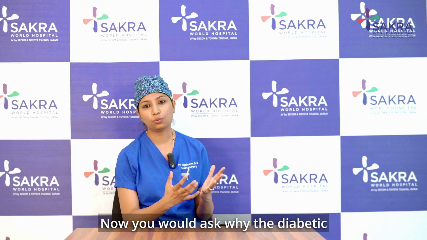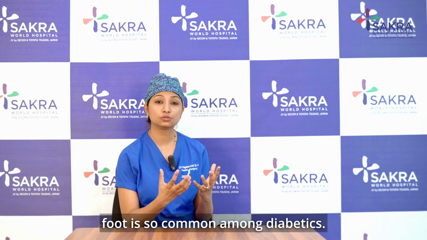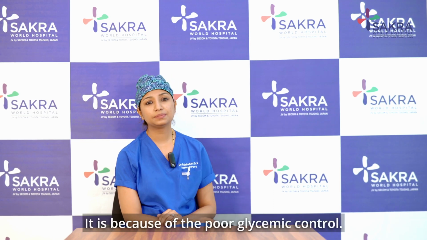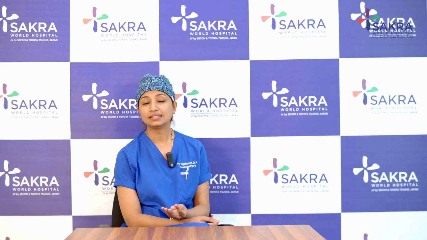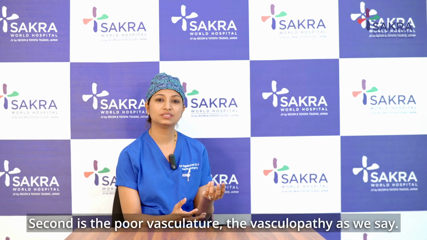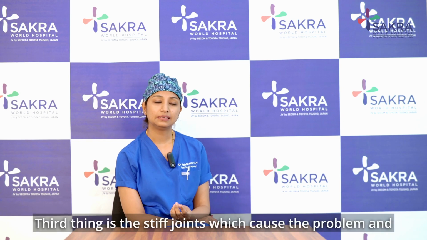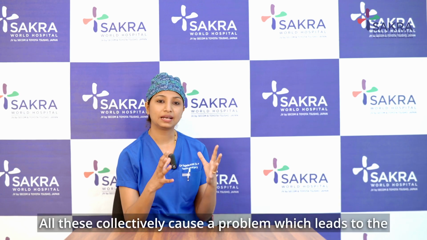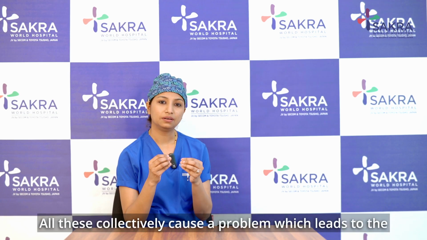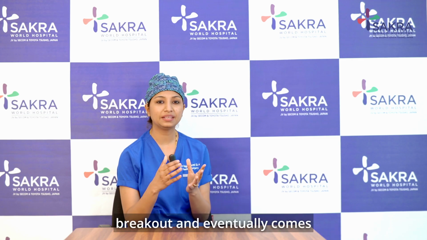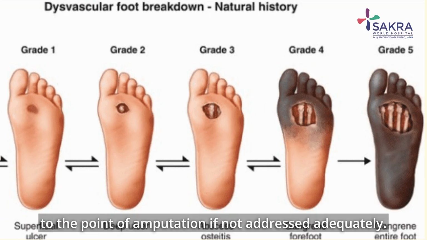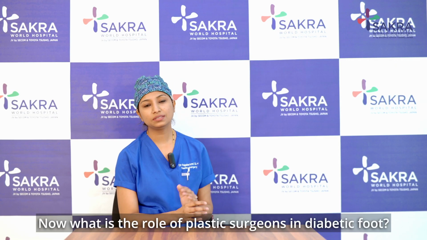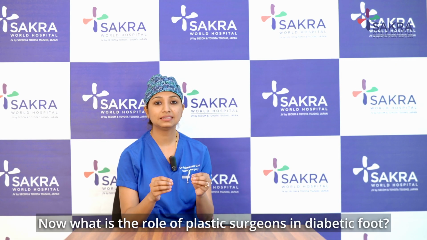Now you would ask why the diabetic foot is so common among diabetics. It is because of the poor glycemic control. Second is the poor vasculature, the vasculopathy as we say. Third thing is the stiff joints which cause the problem, and the fourth thing is the diabetic neuropathy. All these collectively cause a problem which leads to the breakout and eventually comes to the point of amputation if not addressed adequately. Now, what is the role of plastic surgeons in diabetic foot?